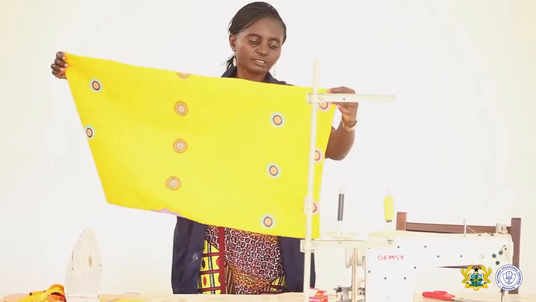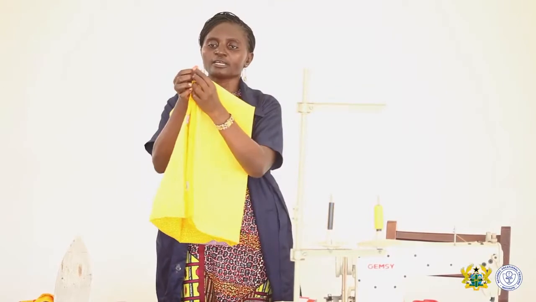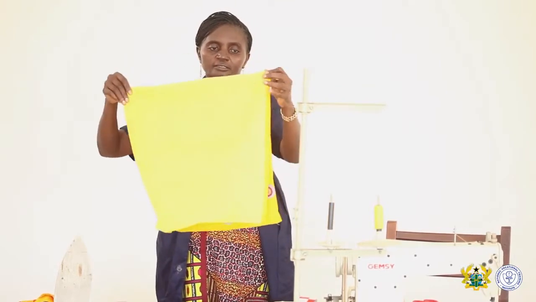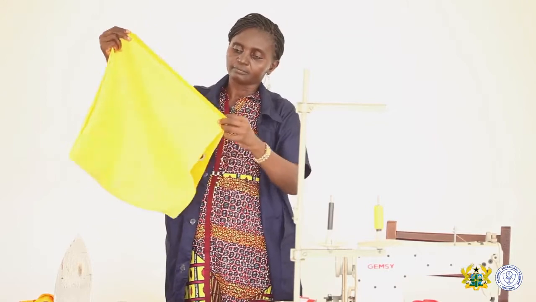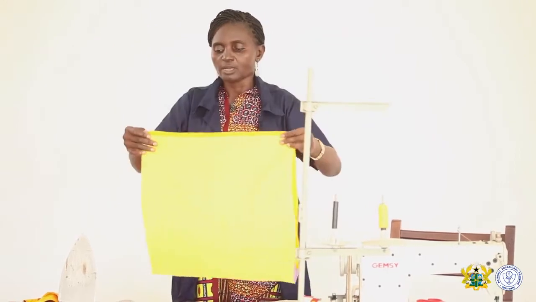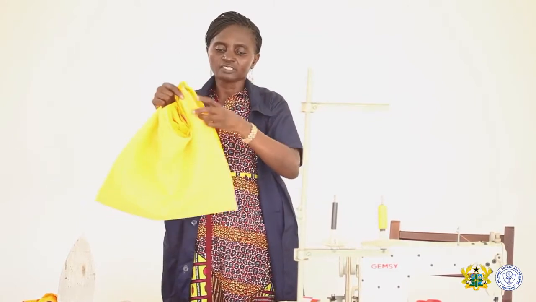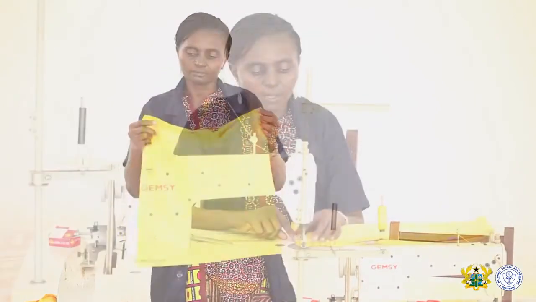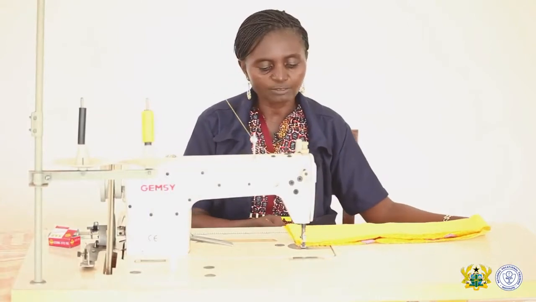So after pressing, this is what you have. We are going to fold it together with the right side facing. And then we stitch ½ an inch at the side, both sides, ½ an inch, ½ an inch. So we are now going to stitch our ½ an inch at both sides.